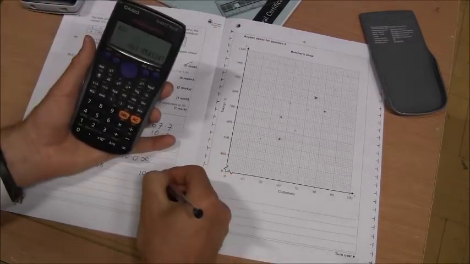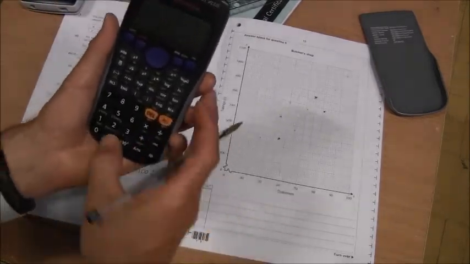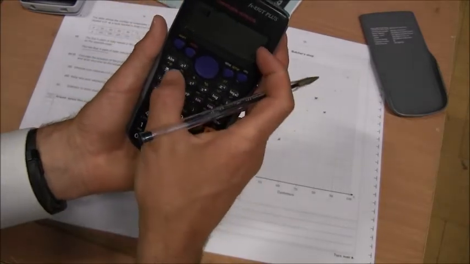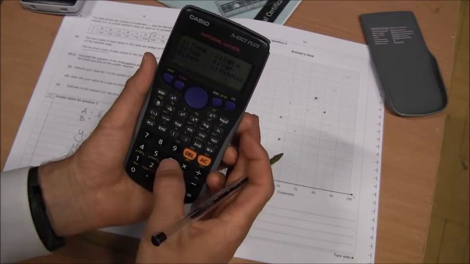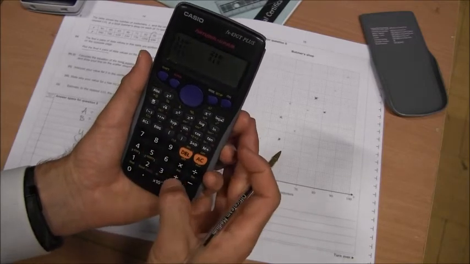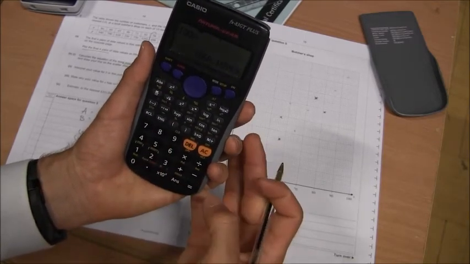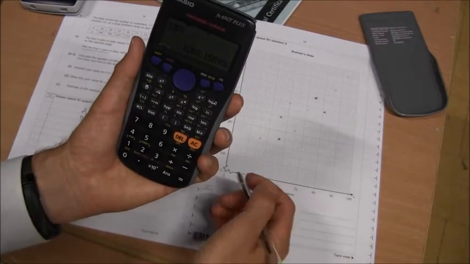Realistically, I'm probably going to have to plot that at 470. I'm not going to be able to get any closer. I'm going to do exactly the same for 100. So I've keyed in 100. Shift number 1, I'm going to go to number 5. I'm going to press y hat, which is number 5, and that gives me a value of 1068.